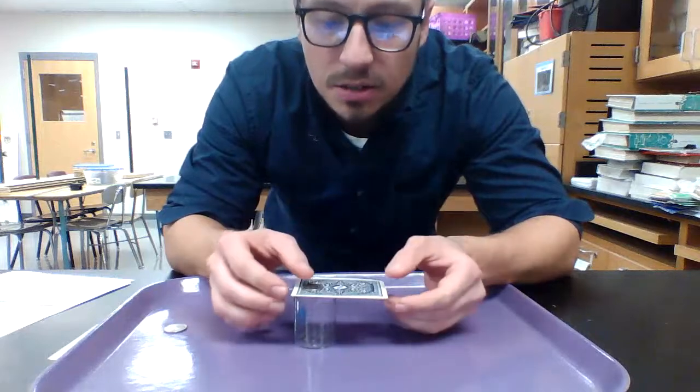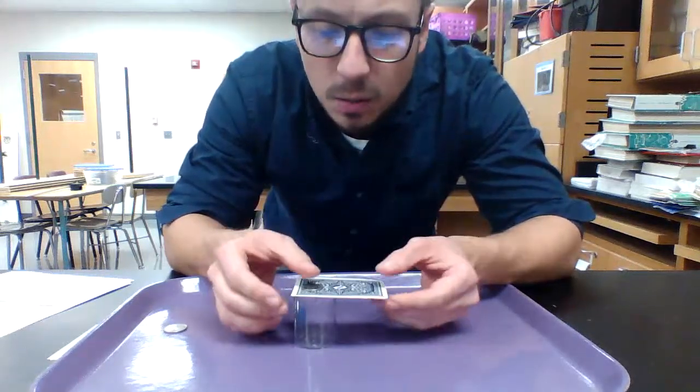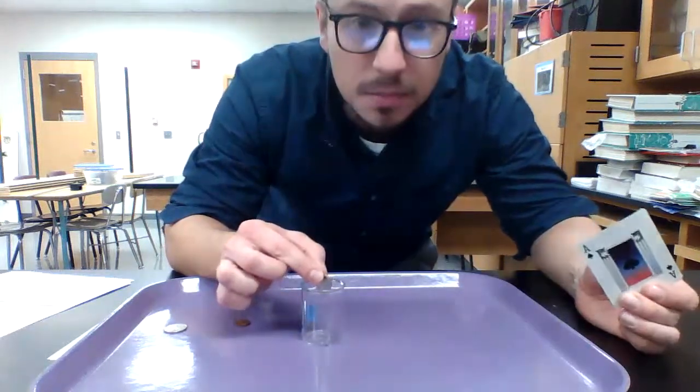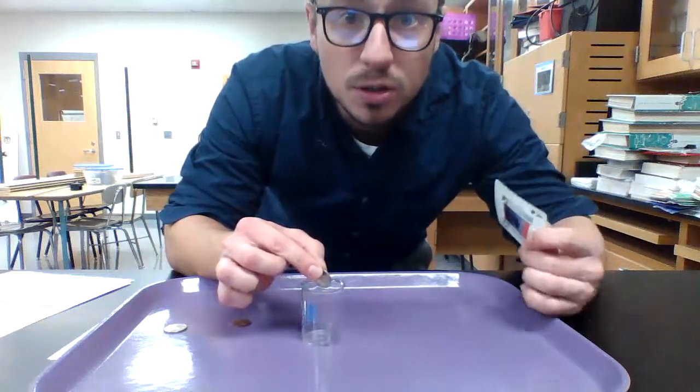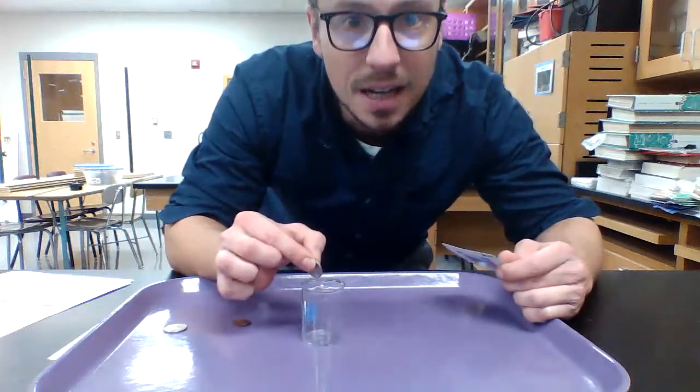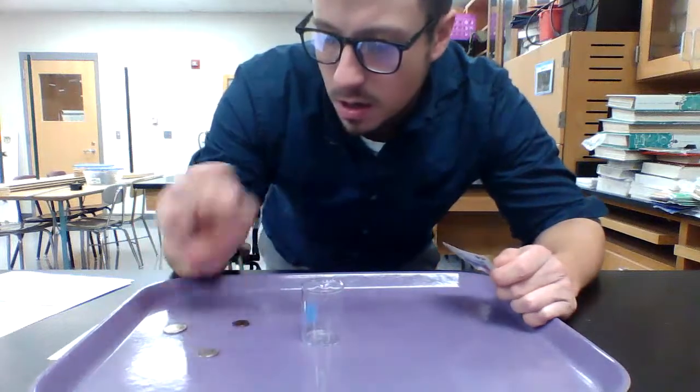And then the last scenario asks, what forces are being applied to this nickel once that card is already flicked and now it's in air and it's about to fall? What force or forces are being applied? And draw the free body diagram for that. So that's what I want you to think about.